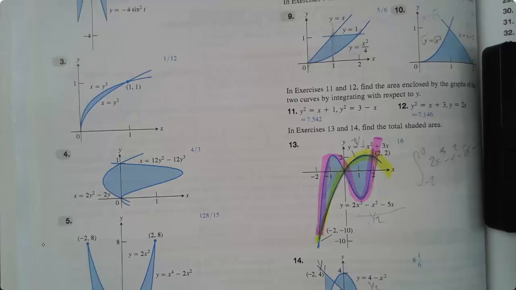But you see how you couldn't do top minus bottom here.